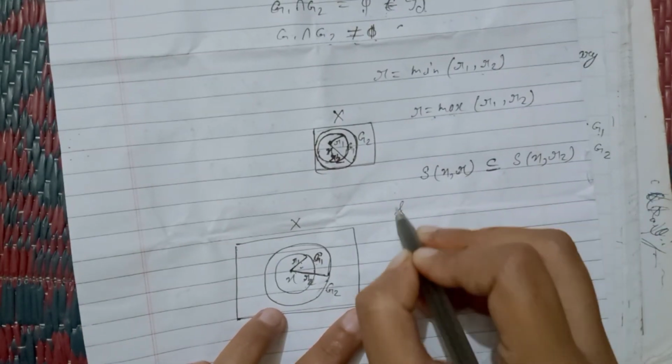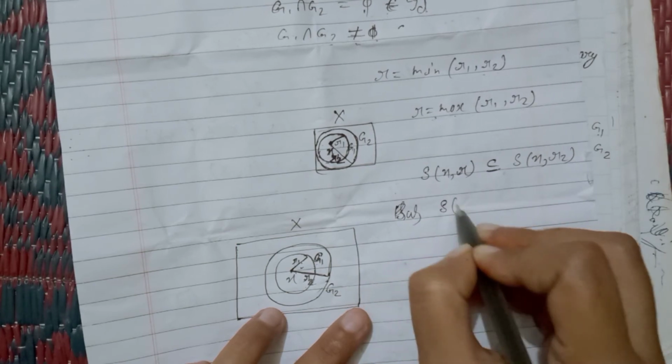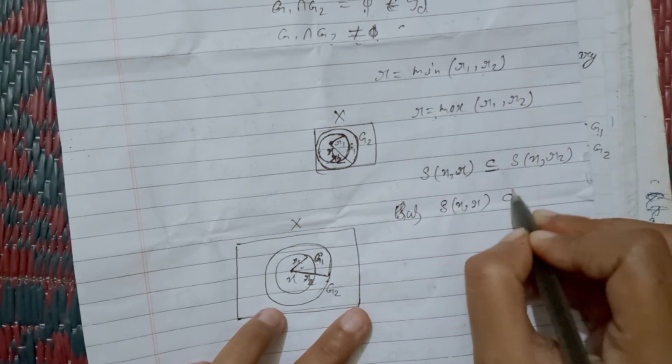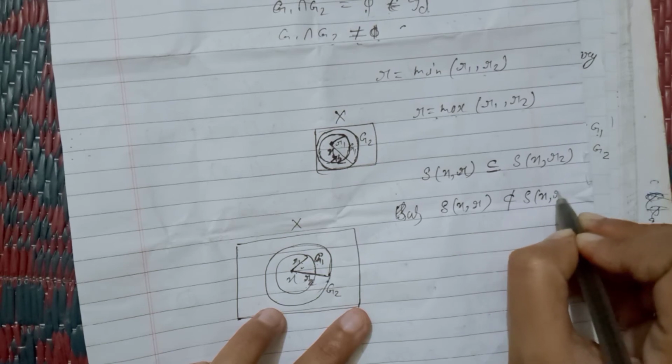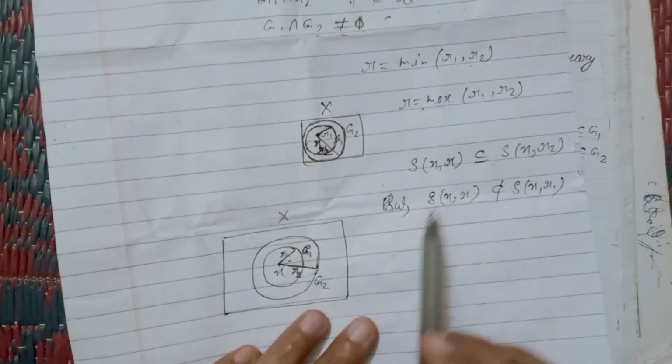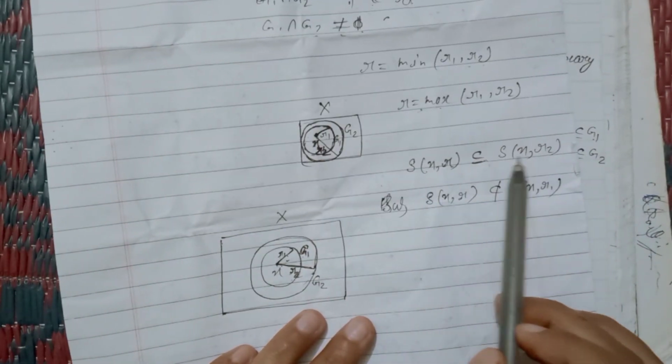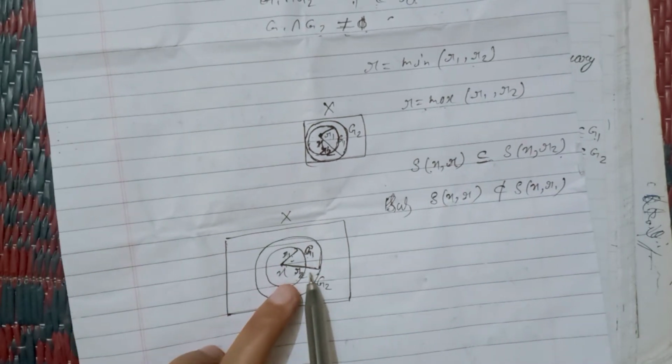But S(X, R) is not contained in S(X, R1). Here S(X, R) is contained in S(X, R2) because R2 is the largest radius.